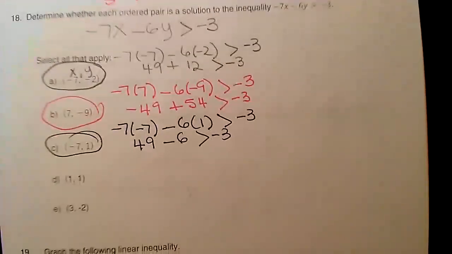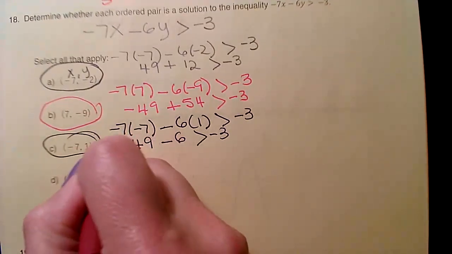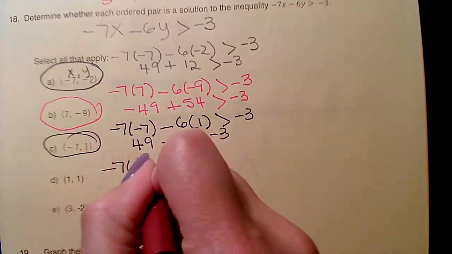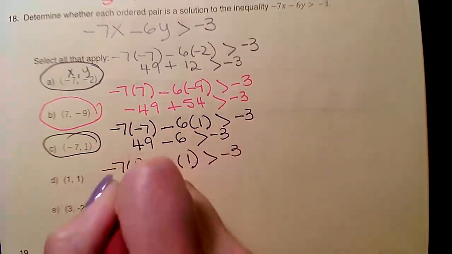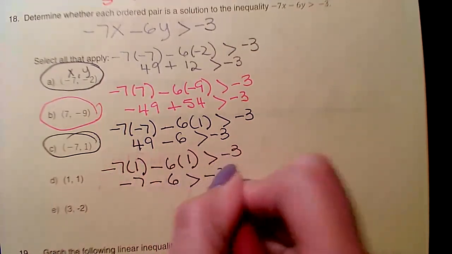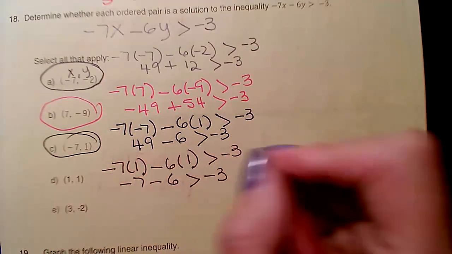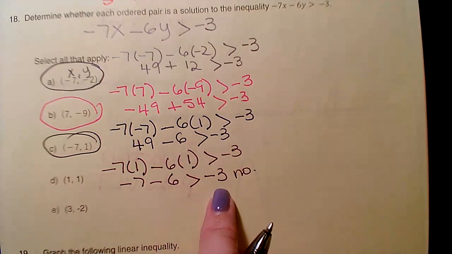And let me try this one. This is negative 7 times 1 minus 6 times 1. So this is negative 7 minus 6. Is that greater than negative 3? No, right? This is negative 13. It's less than negative 3. Okay.